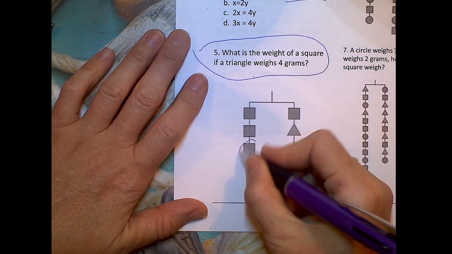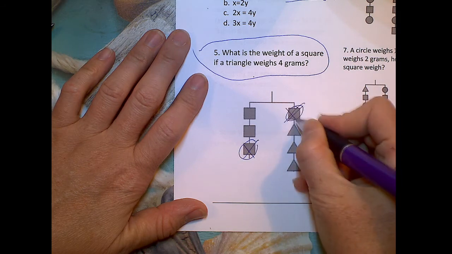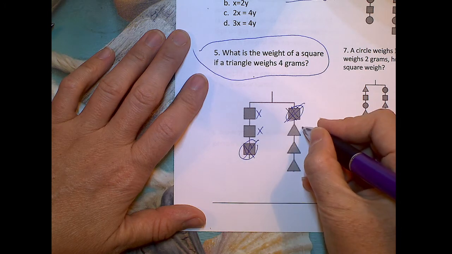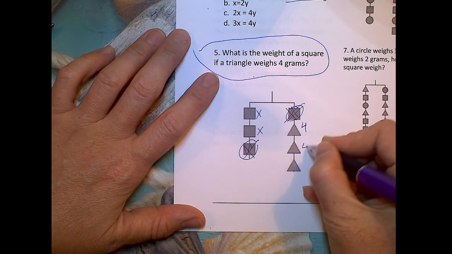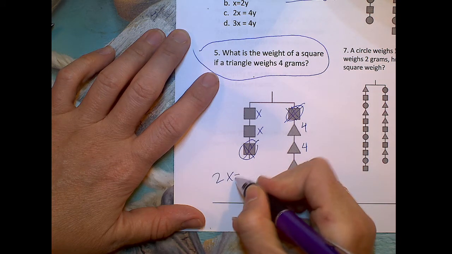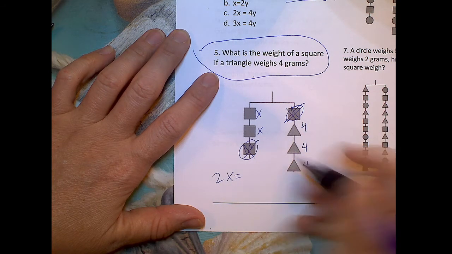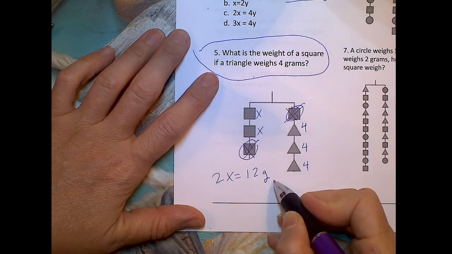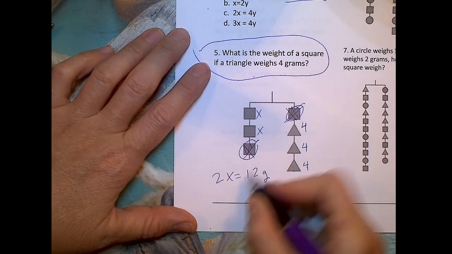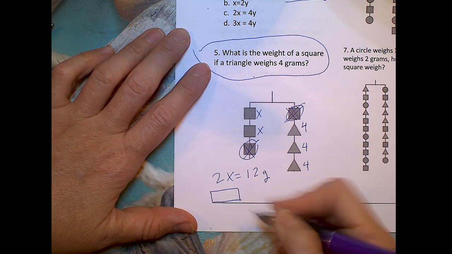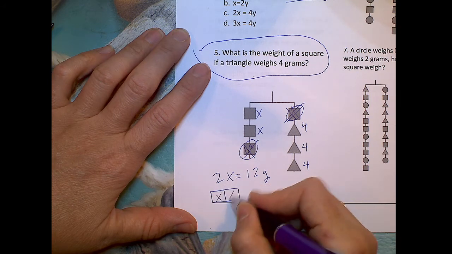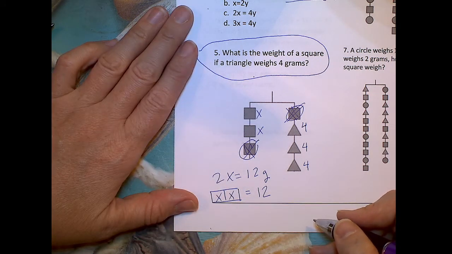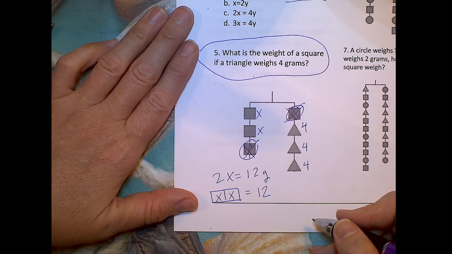Okay, remember we can subtract a square from each side to help us simplify our equation. And we get, let's call the squares x, and the triangles, they're 4 grams. So we get 2x equals 12 grams. Now you can do the math here. What is the weight of a square? Well, I'm going to do this as a tape diagram. x plus x equals 12. So what must the x be? Good. Go ahead and do that math.